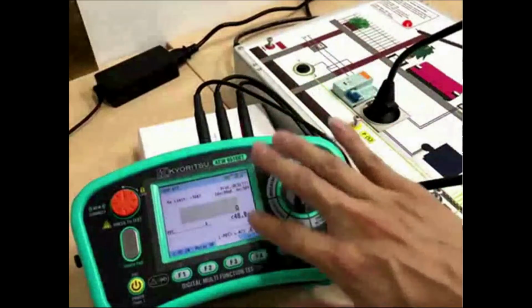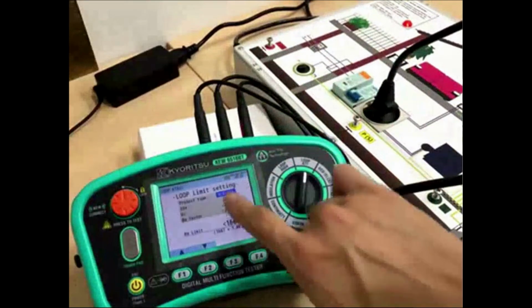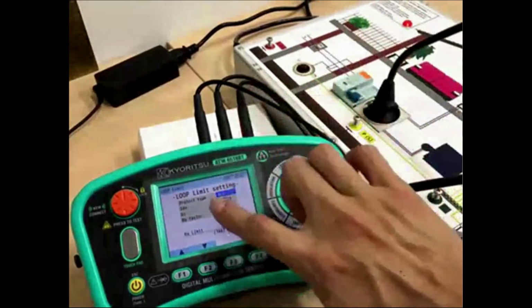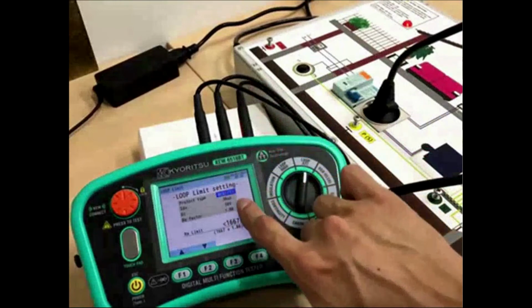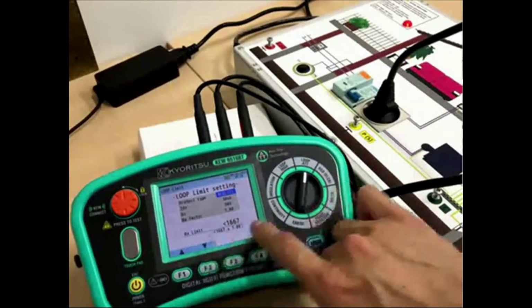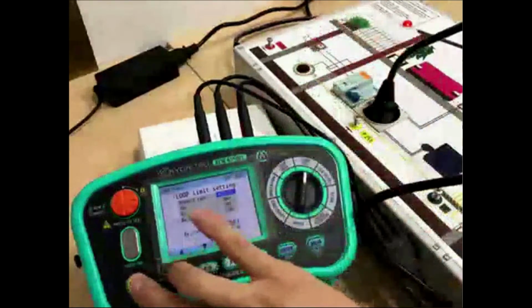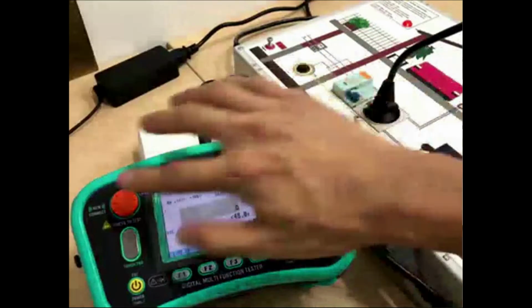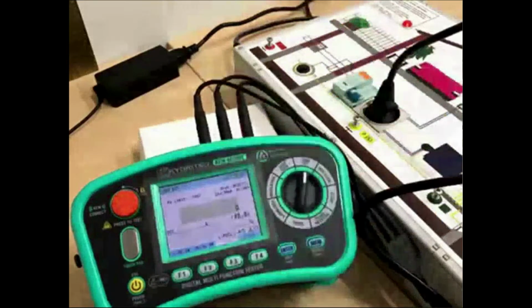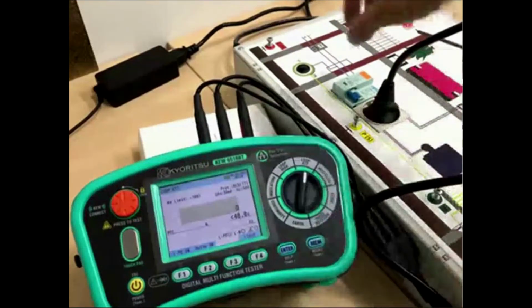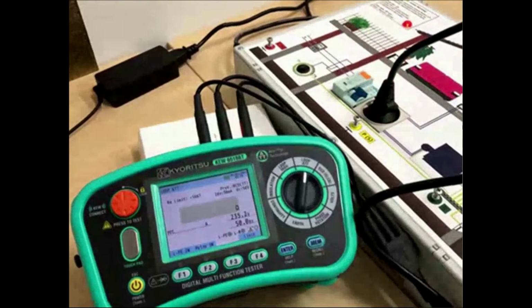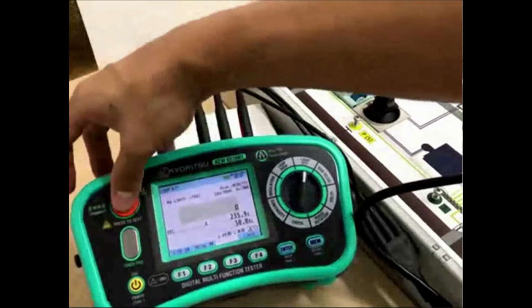Now we set our loop limit, also the same. We're using an RCD, so all these are set the same: RCD 30 milliamp, 500 volt, 1 amp limit. Okay, I set one backward. Now I run the test. Cannot run the test because I never switched on my RCD. Sorry. Now I switch on my RCD. Okay, I run the test.